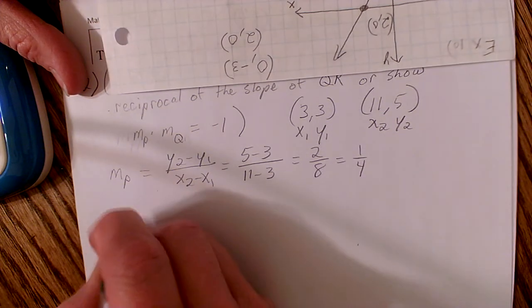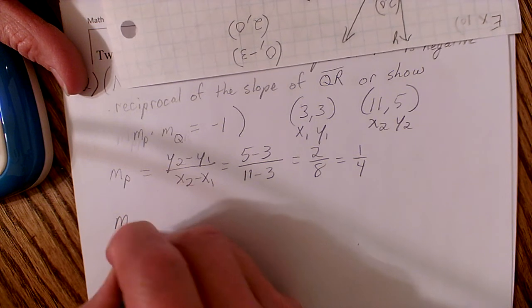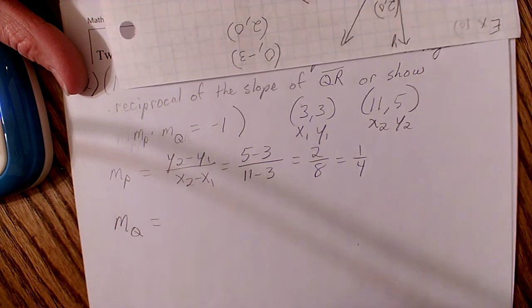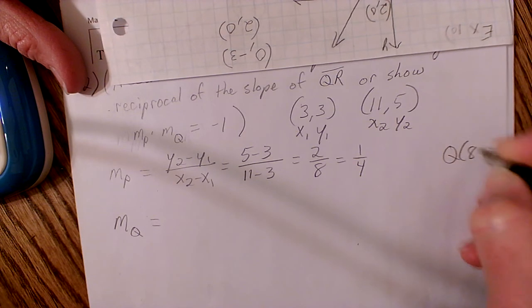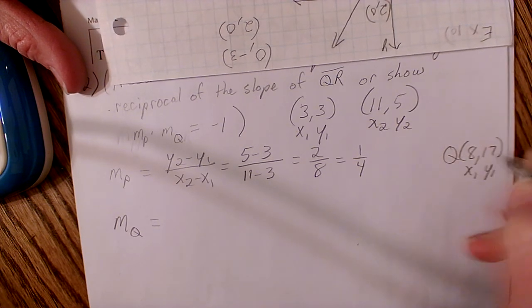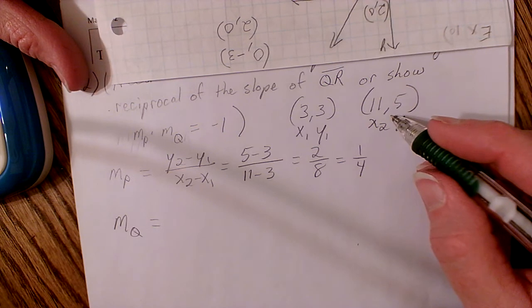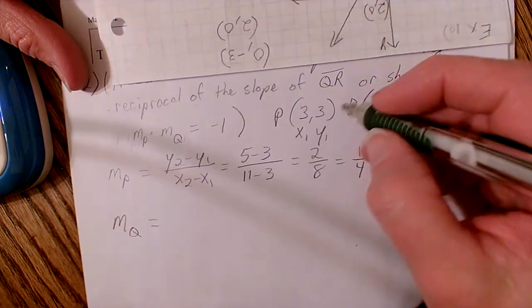So now we need to find the slope of MQ, where Q is a part of it. The point Q is the point 8, 17. So let's let this be x1, y1, and we'll keep using R as our x2, y2.